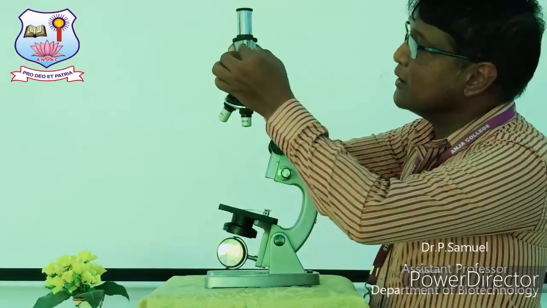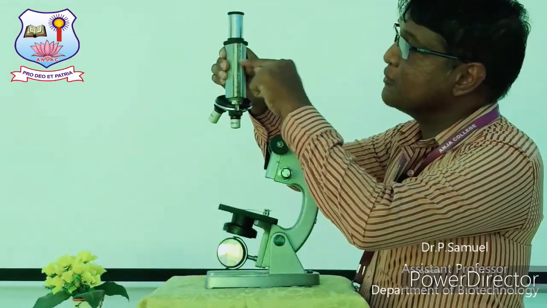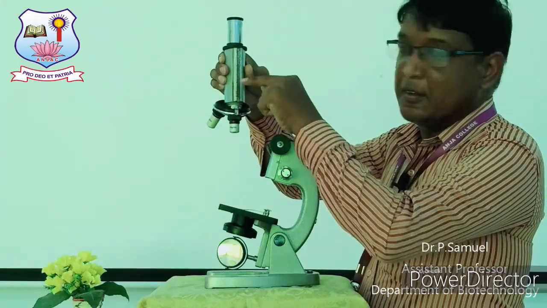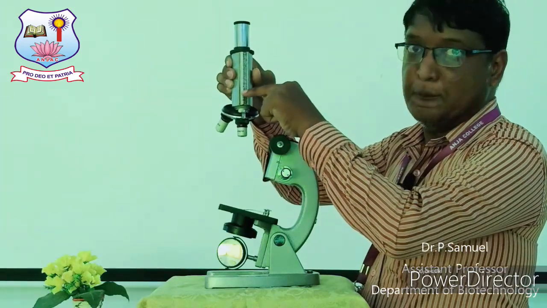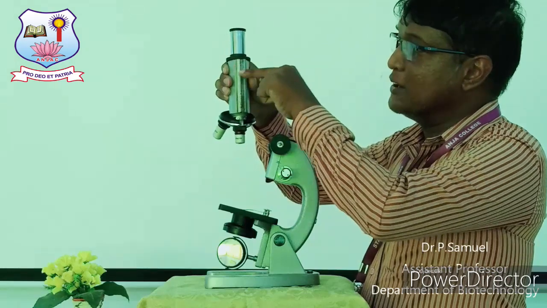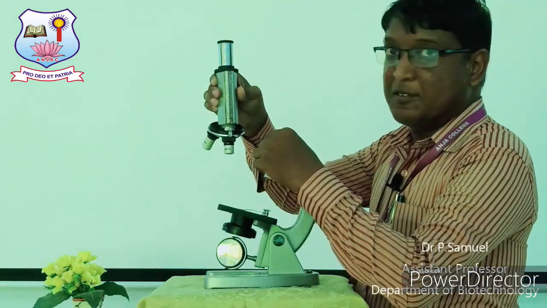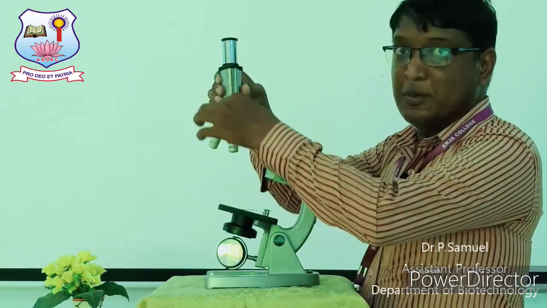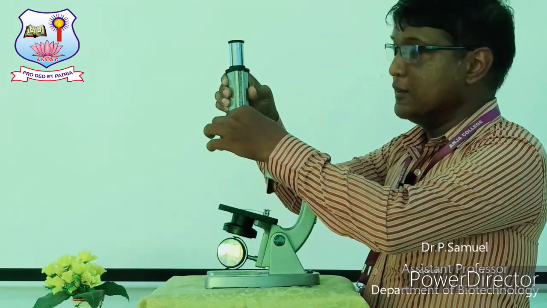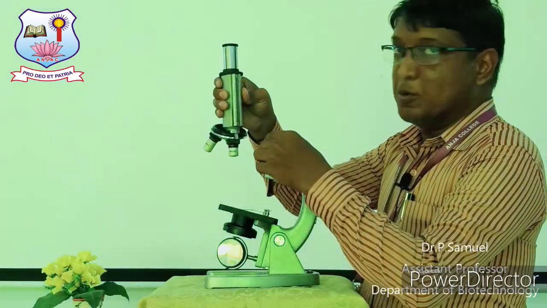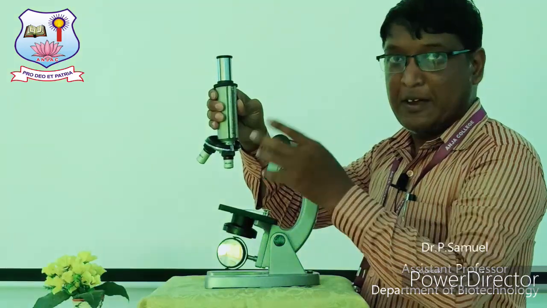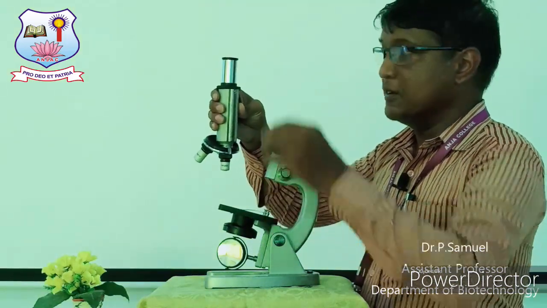And this is the main area. See, you could find the arrangement of the axis. This should not be spoiled. If it is spoiled, the smoothness of the movement of the body tube will be entirely spoiled, right? So use both of your hands to adjust the fine adjustment as well as the coarse adjustment.